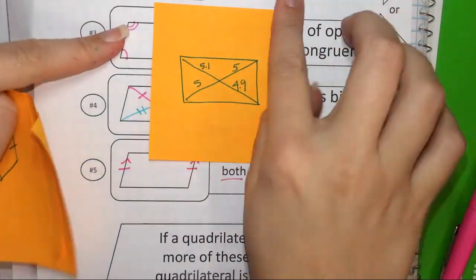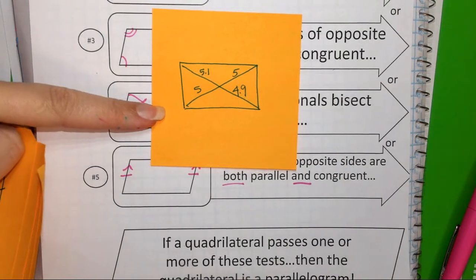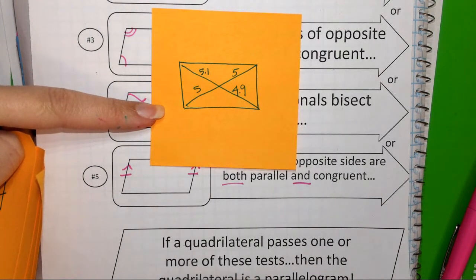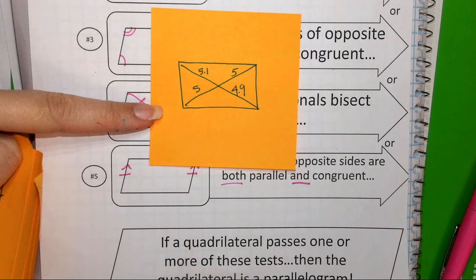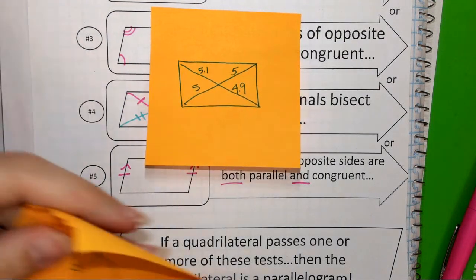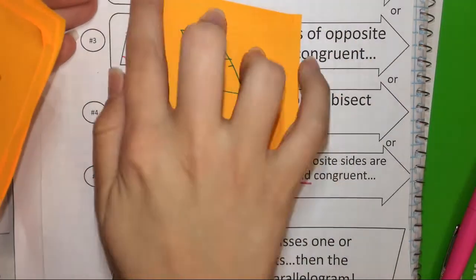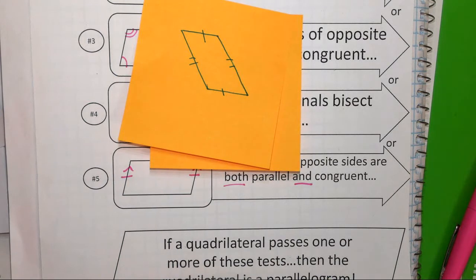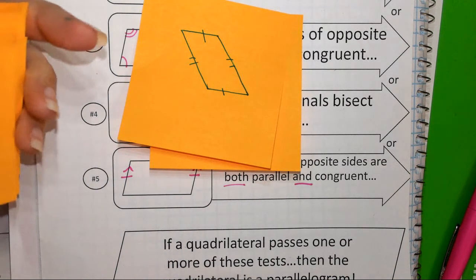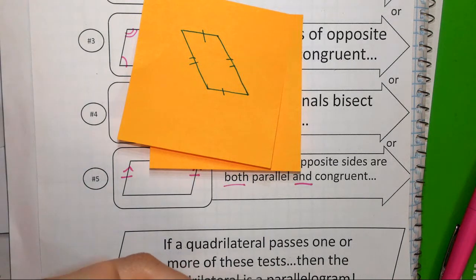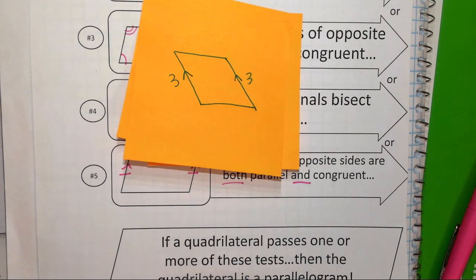Alright, is this a parallelogram? Oh, it's what we said. Why? Because 4.9 and 5.9. Good, take a point. Is this a parallelogram? Why? Both pairs of opposite sides are congruent. Good, take a point. Is this a parallelogram?